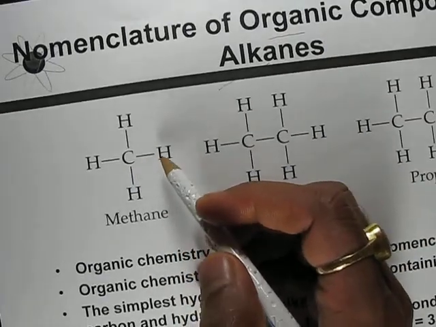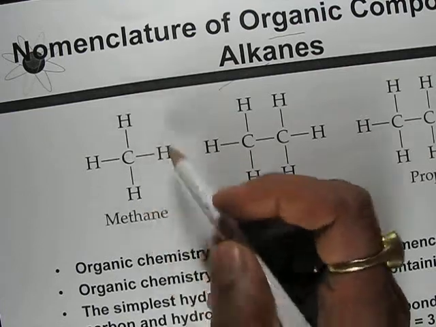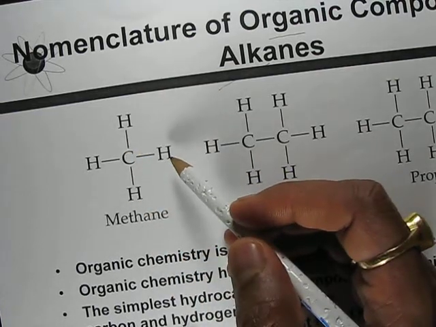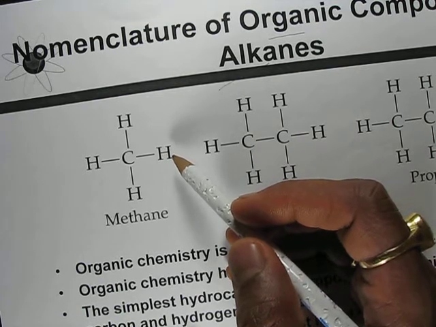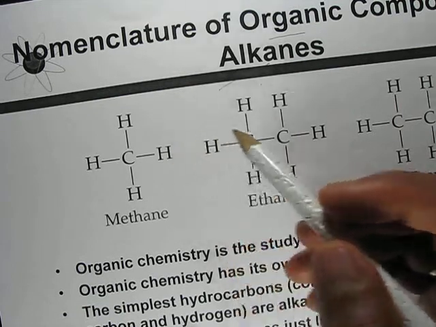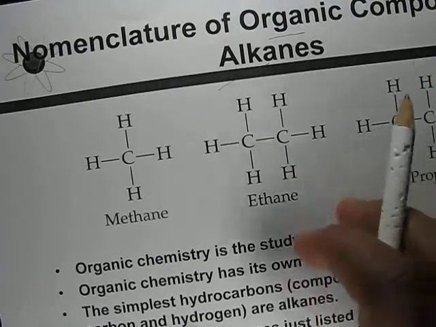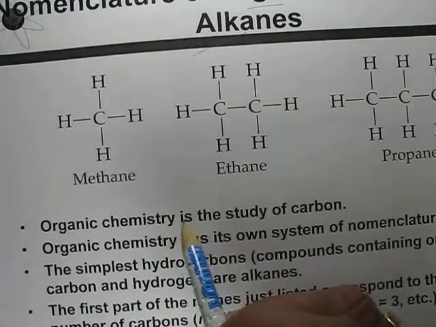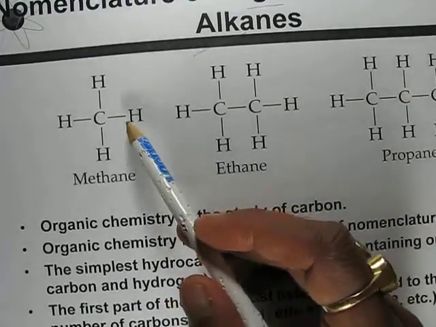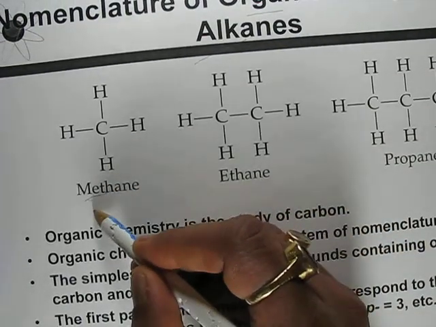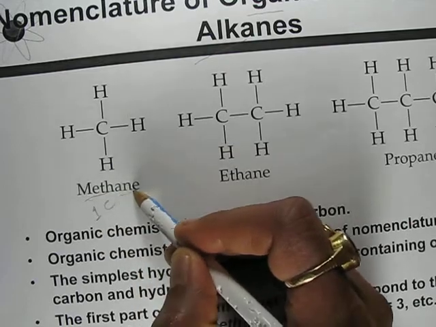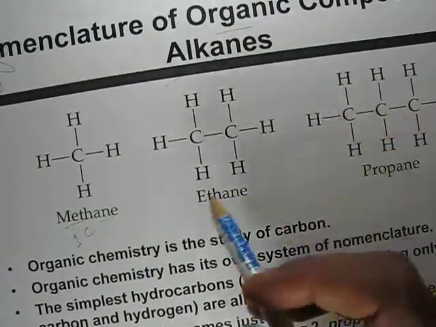When one carbon is attached to 4 hydrogens, basically one carbon can make 4 bonds in an organic compound, it's called methane. Meth means one carbon, and ane comes from its group.